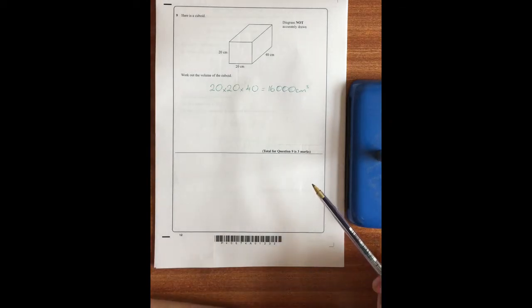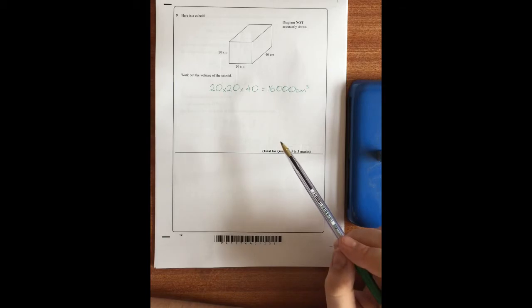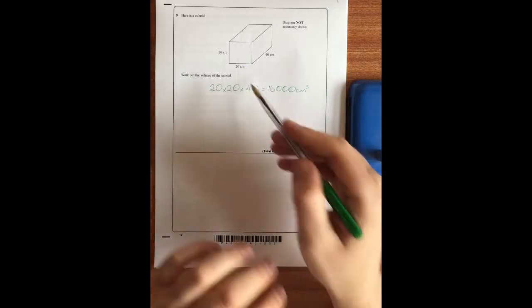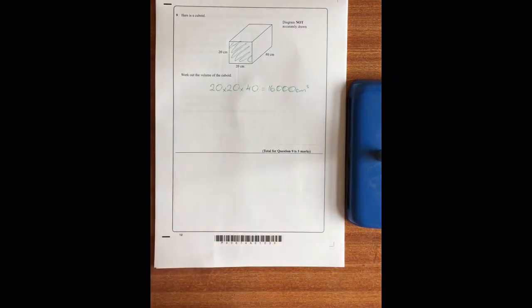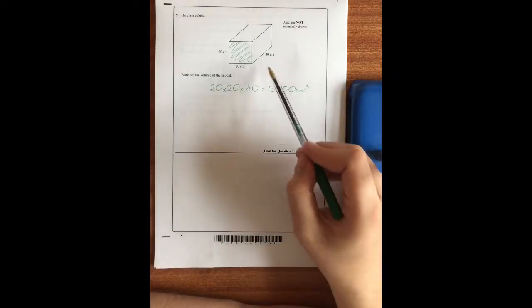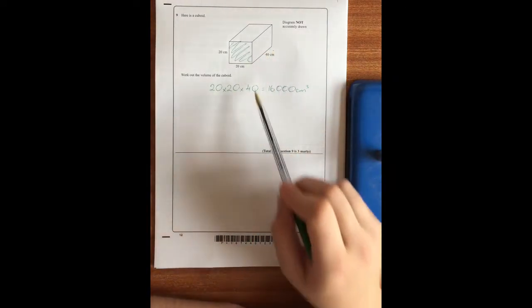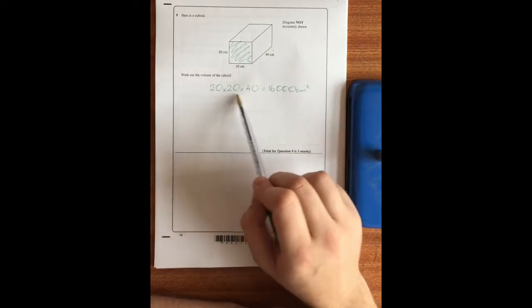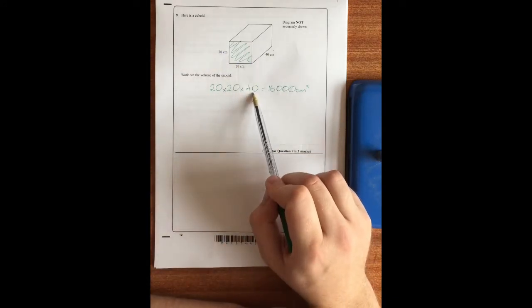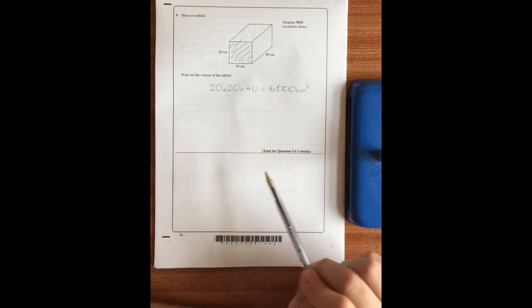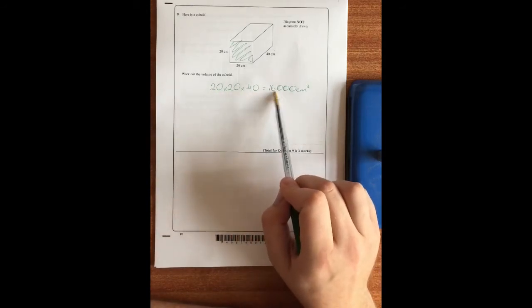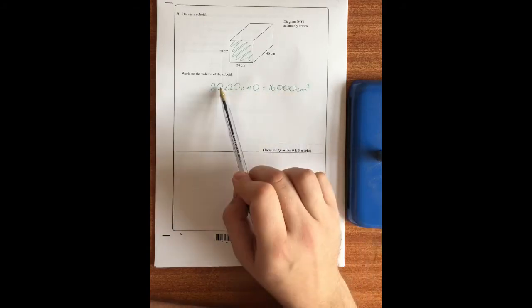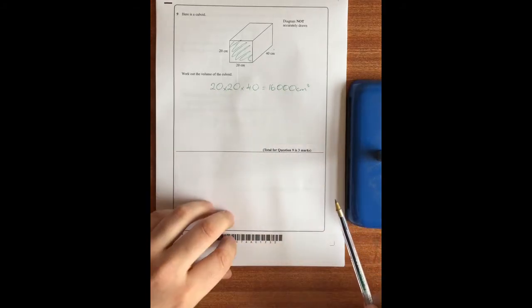Question 9. Here is a cuboid. Work out the volume of that cuboid. The volume of a cuboid, or any prism, is worked out by finding the area of the cross-section, which is the area at the front, which is the same shape all the way through, and timesing it by how far back it goes. So we do 20 times 20, which is 400, and then times that by 40, which gives us 16,000. 2 times 2 is 4, times 4 is 16. Add 3 zeros, so times by 10 three times.